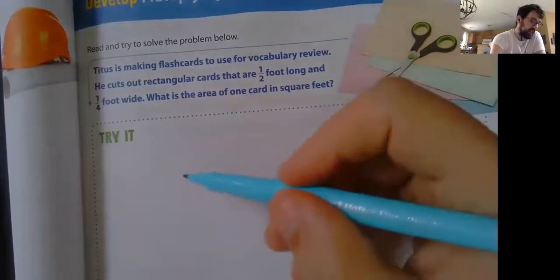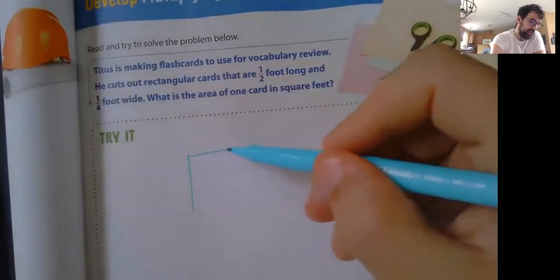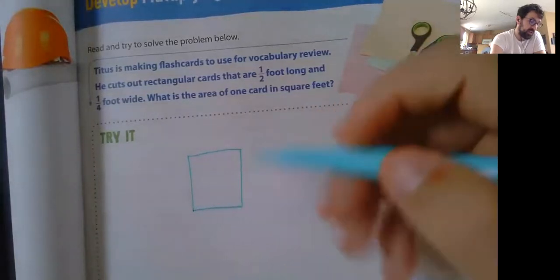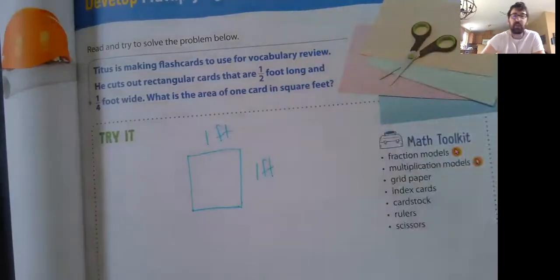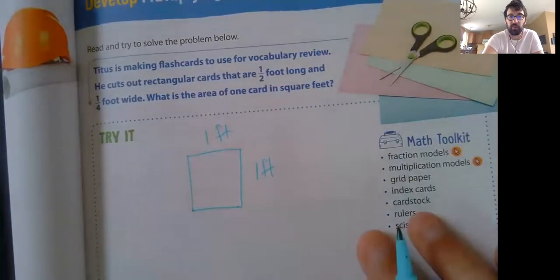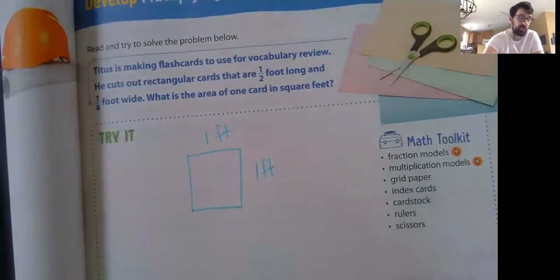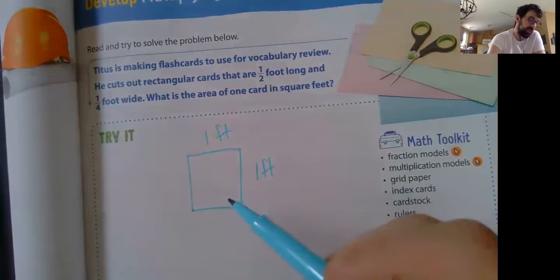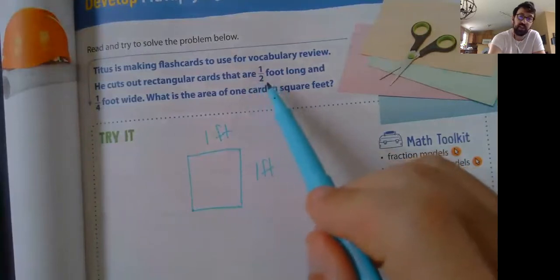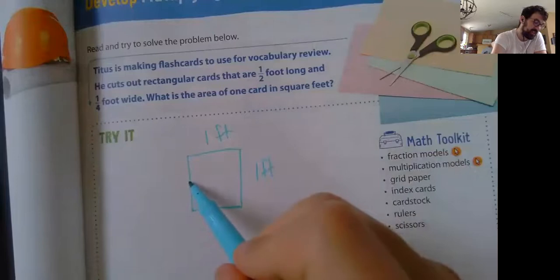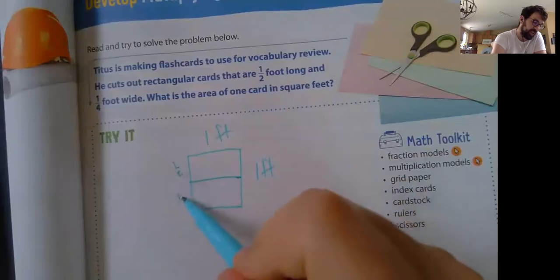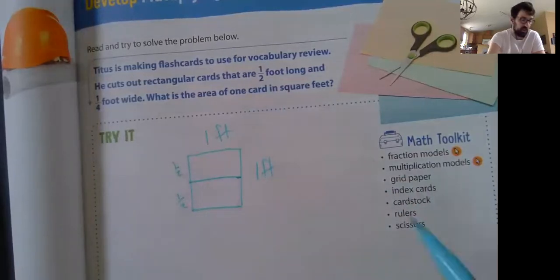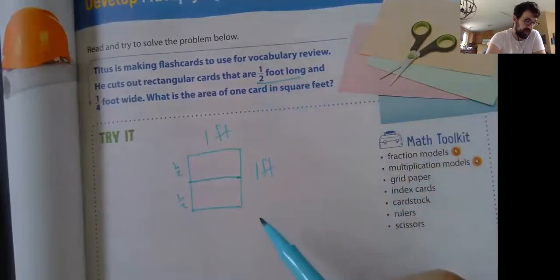So the idea is that if he has a piece of paper that's 1 foot by 1 foot, let's just say this is what he's using to cut these papers out. We don't know, but we could just draw it, and this helps us understand. If he cuts this paper into halves, this is 1/2, this is 1/2. Let's say that's the length that he cuts these into.